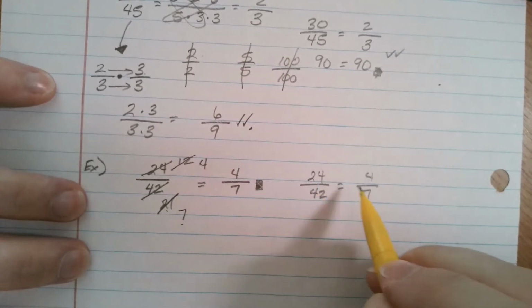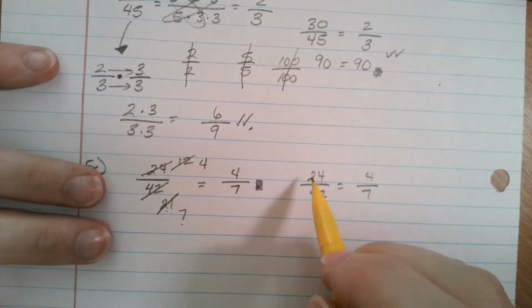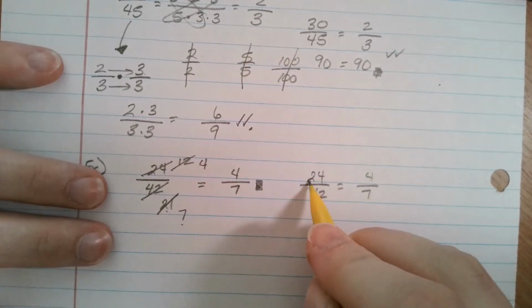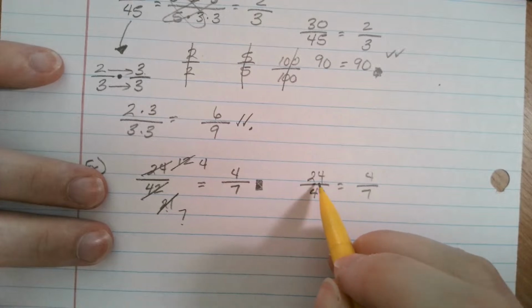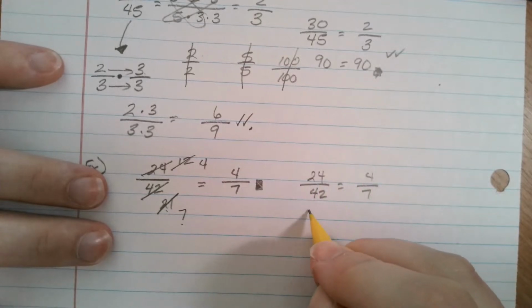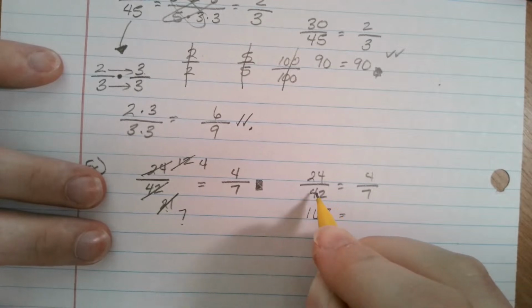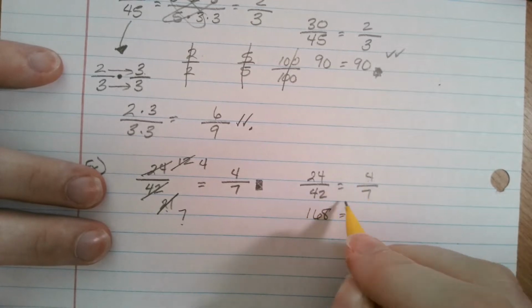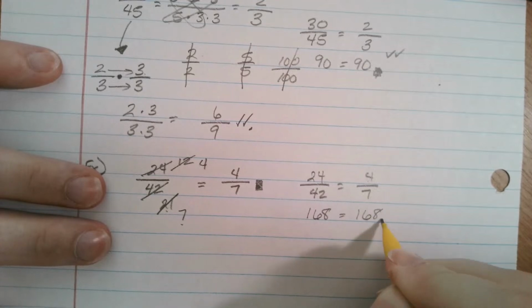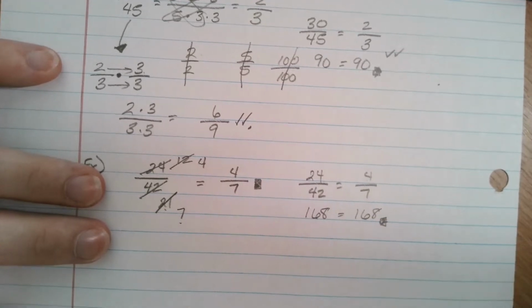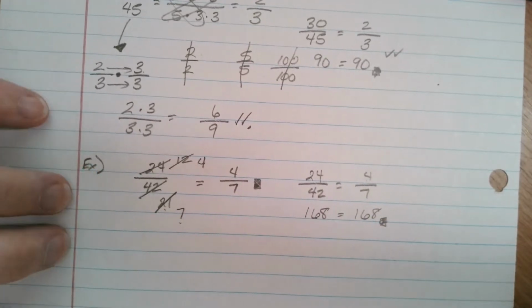So then 7 times 24: 7 times 20 is 140, 4 times 7 is 28, so 168. And 42 times 4 is 168. Yep. Et voila.